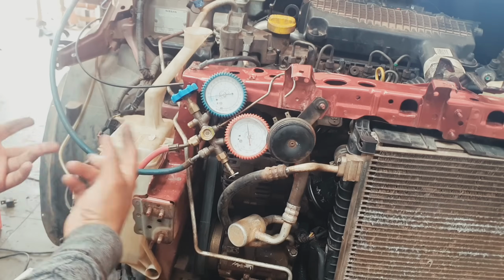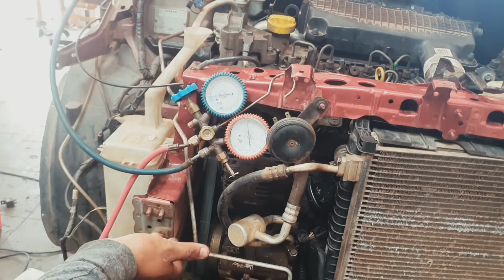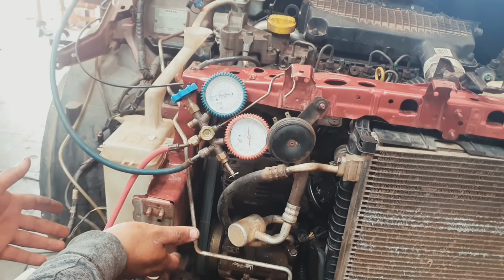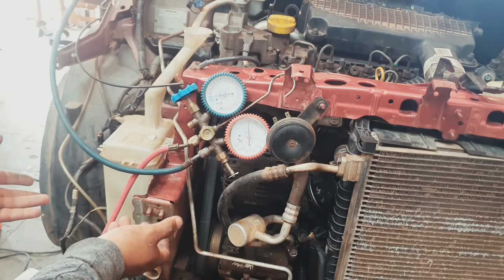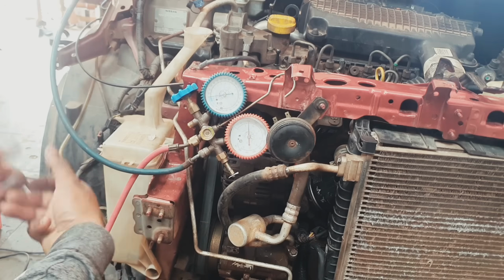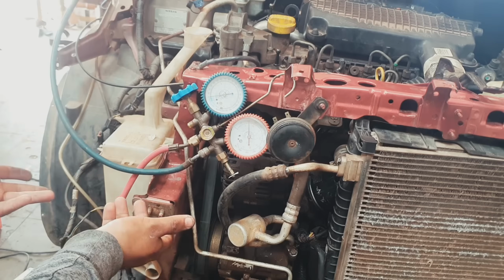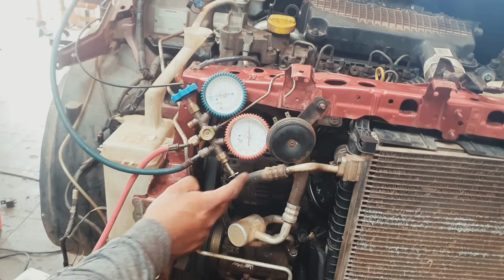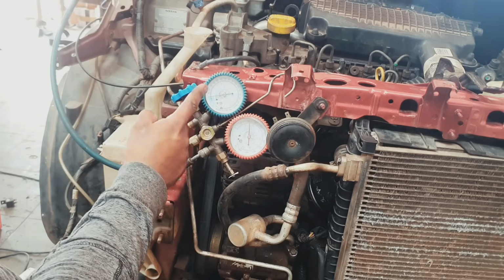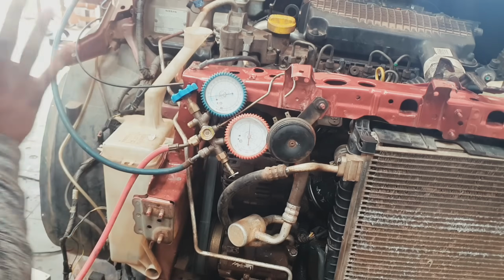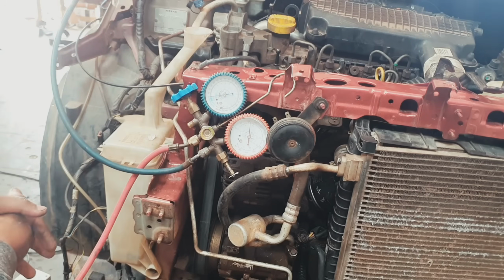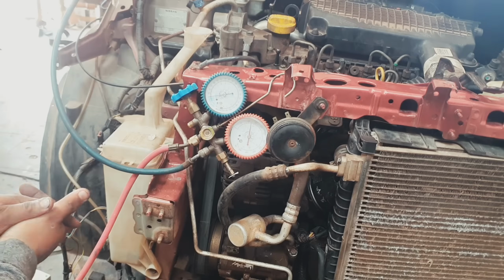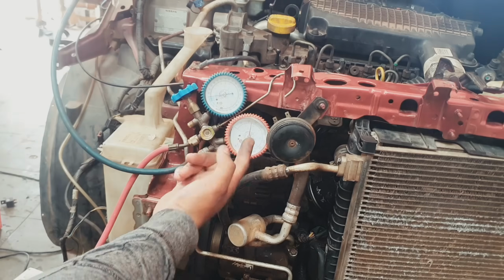So what happens, as I showed you before, there are two pipes, high and low. What the compressor does is send high pressure, which goes through the expansion valve, where it suddenly cools down and gives you the optimal cooling. So high pressure should always be 250 and low pressure should always be around 20 to 25. This is the Indian standard.